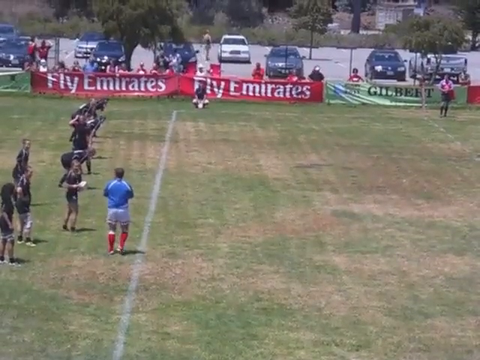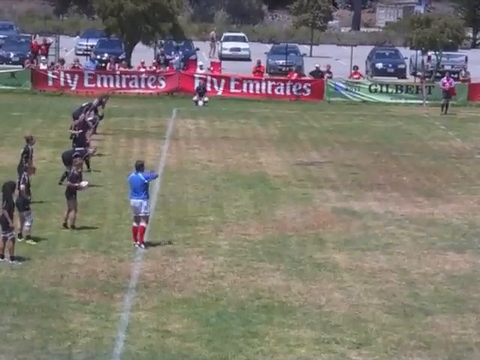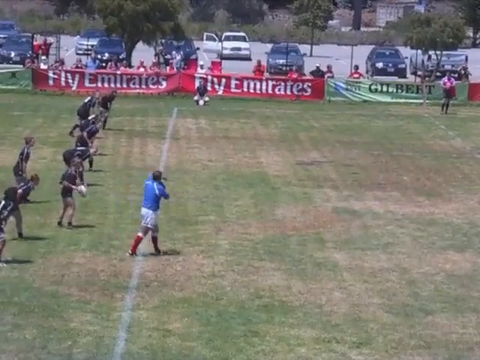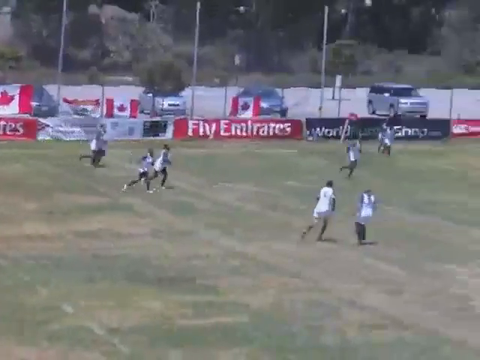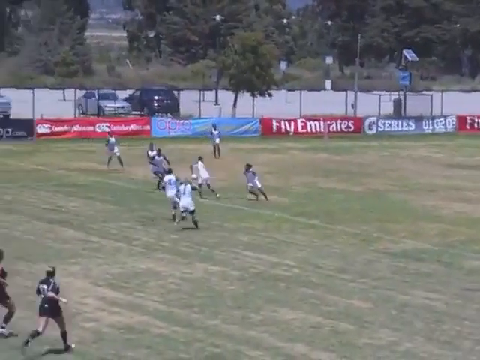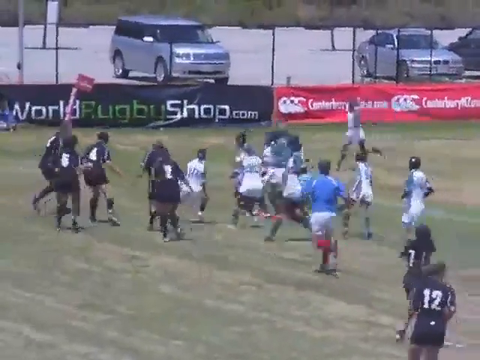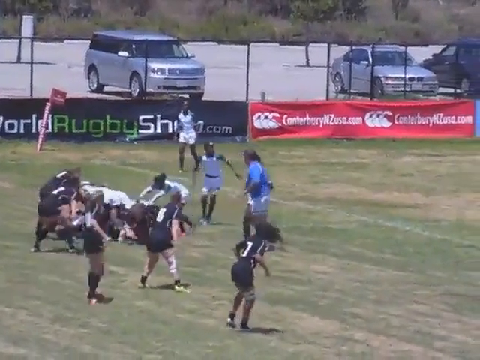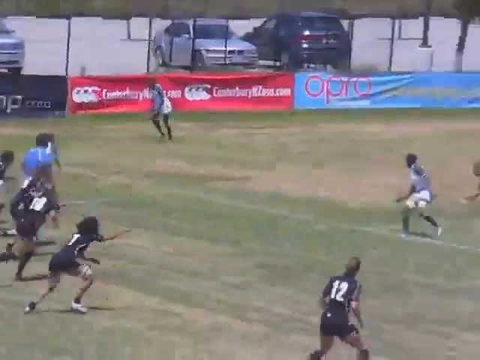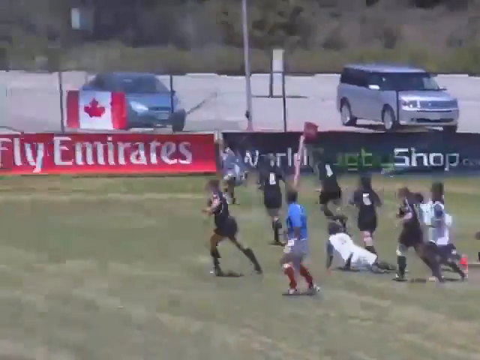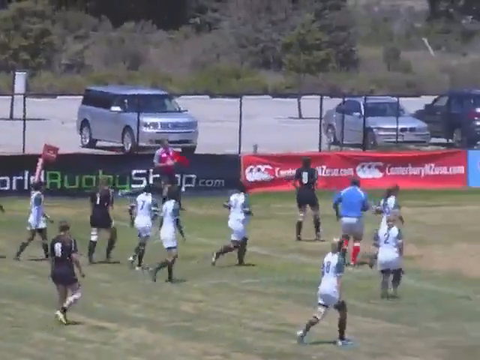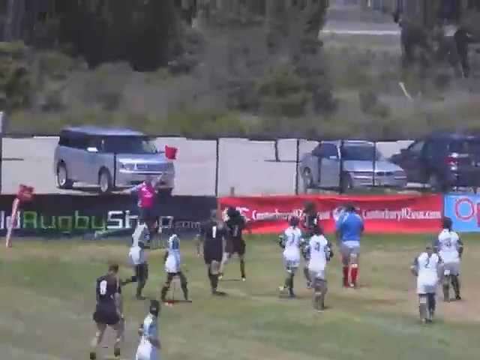And white. Canada to kick off. South Africa kicks to clear.